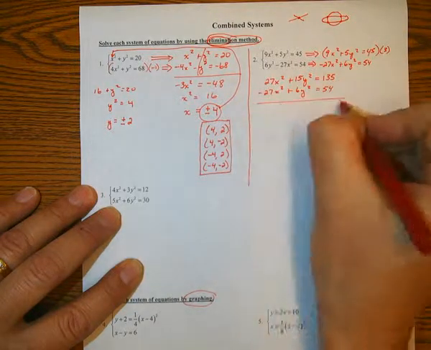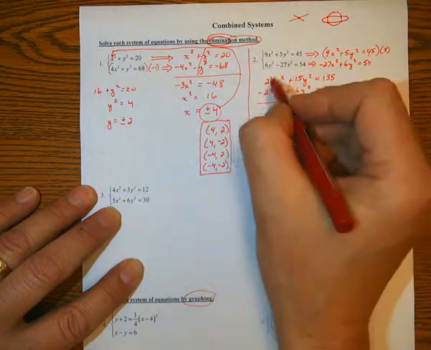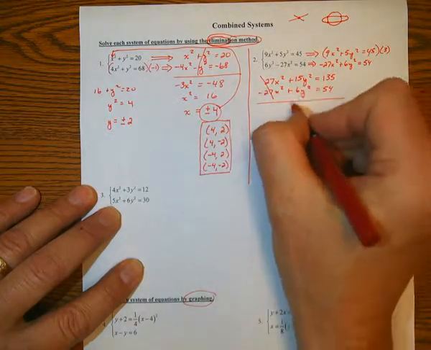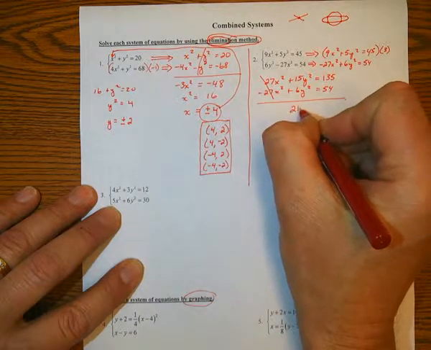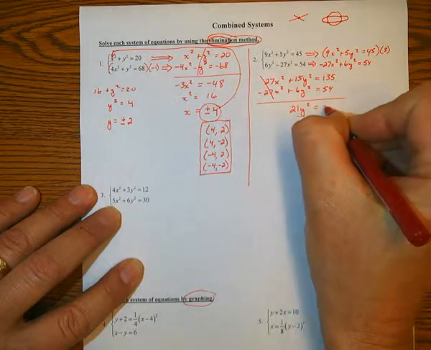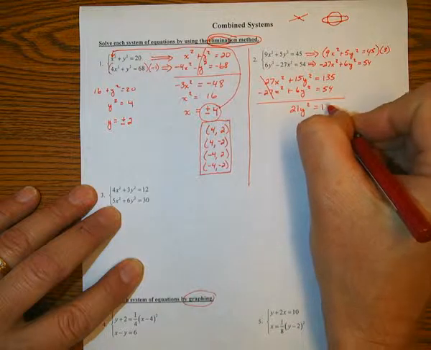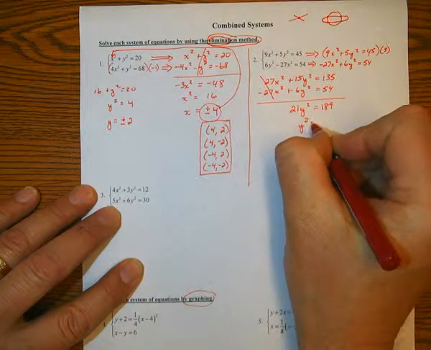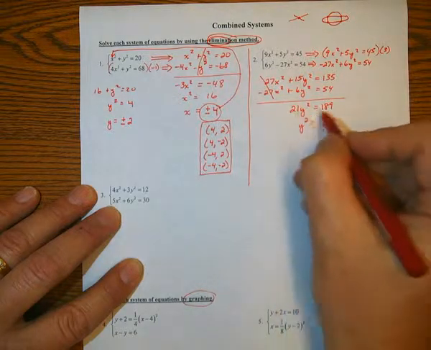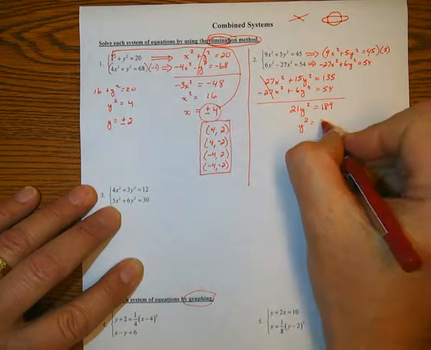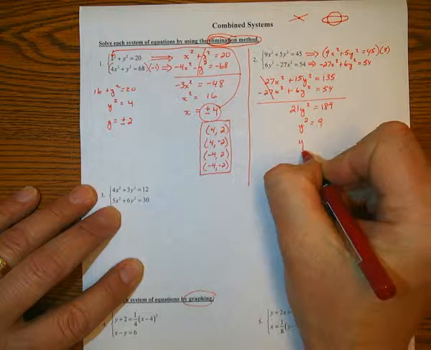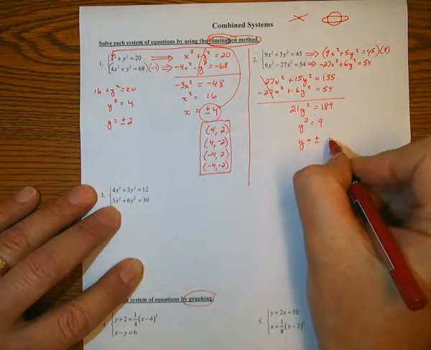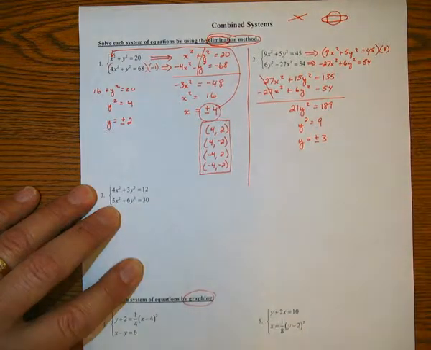Now we add our two equations together. When we do, the x squareds cancel out. 15y squared plus 6y squared is 21y squared equals 189. You're going to divide by 21, which is 9, and then take the square root, which is a plus or minus 3.